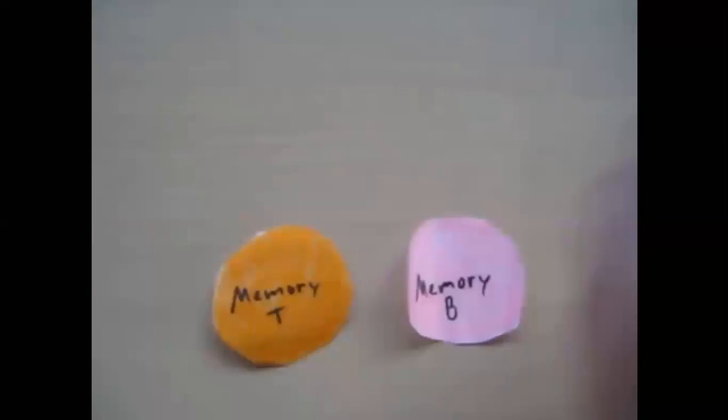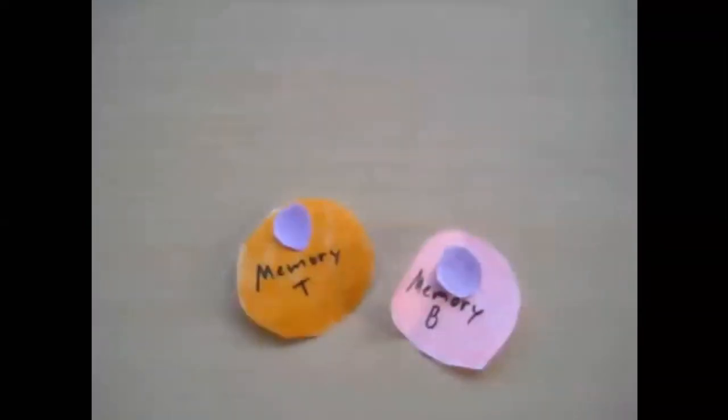Meanwhile, memory B and memory T cells hold on to fragments of the virus cells, so the body will know what to do next time it encounters the same flu. And that's how your body and your immune system deal with the flu.